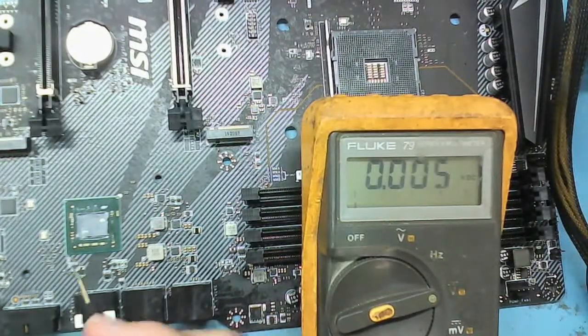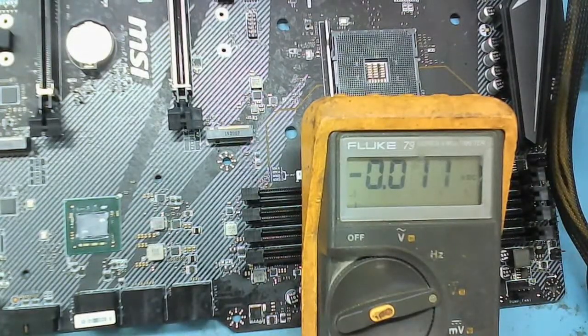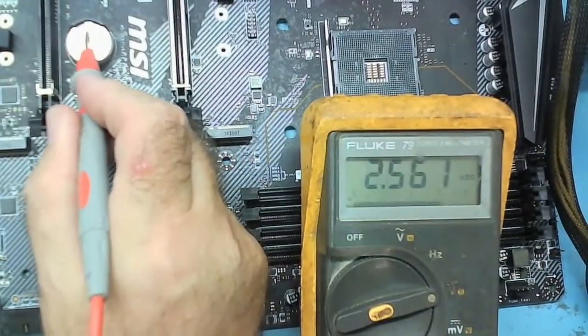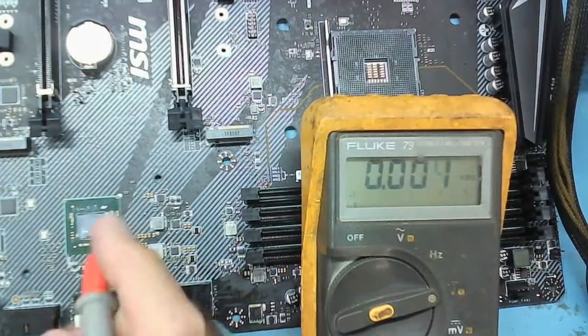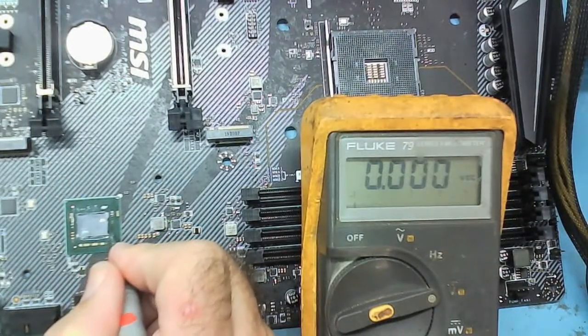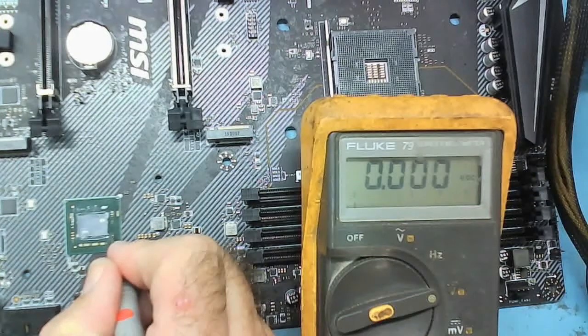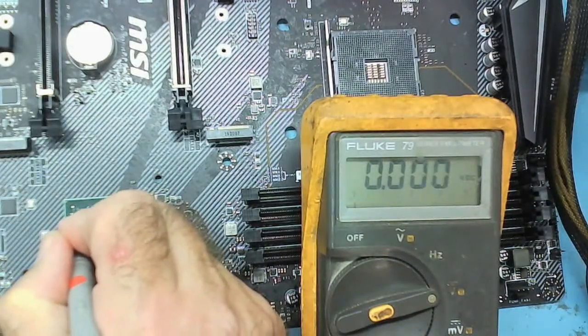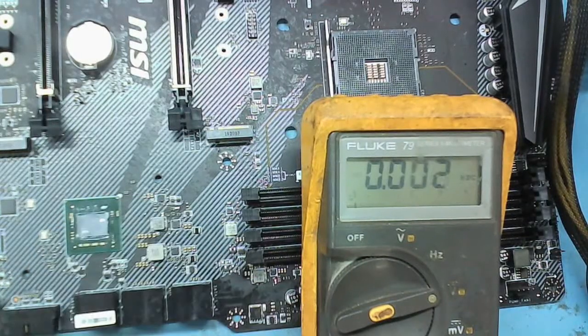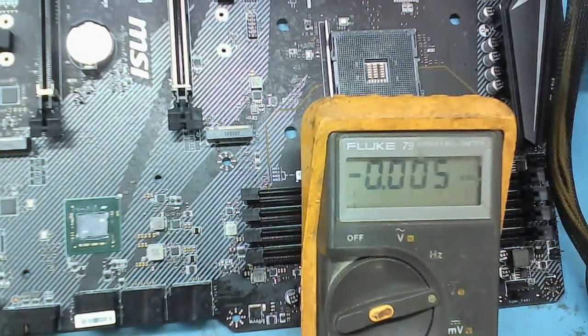So we're on voltage now, and we're going to measure to ground, and we're going to come from the CMOS battery, and we've got 3 volts. And then we're going to go to where we saw the 0.7 on this chip, and it's now 0. We're going to go to where we saw the 0.3 that was, the 0.7 was up here, and it's now 0. So it ain't the CMOS battery.